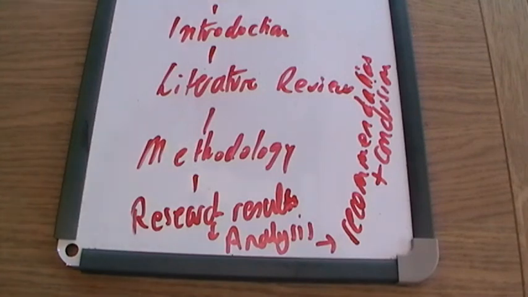Also within your conclusion chapter, you might look at limitations to your research. Generally speaking, the limitations are very similar, especially for undergraduate and master's students who are doing it part-time. Usually it's things like time, not surprisingly, especially if you're, for example, in a full-time job.